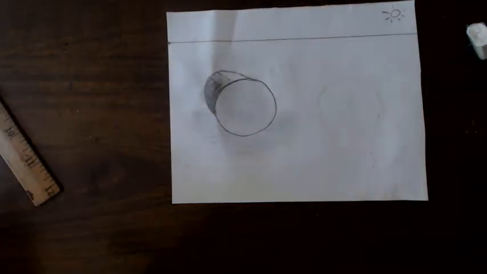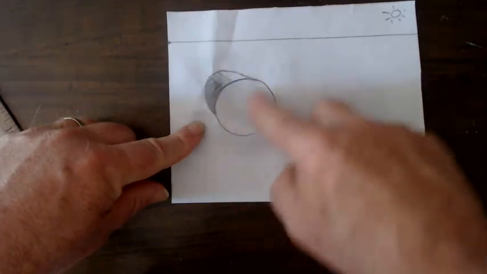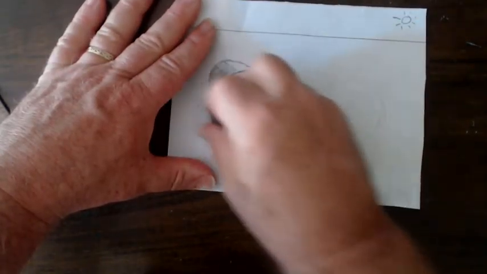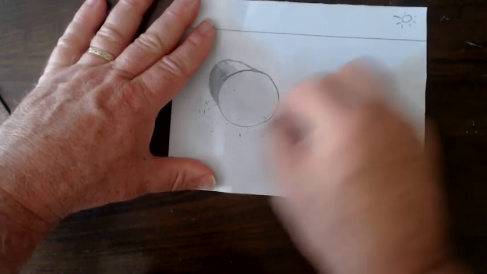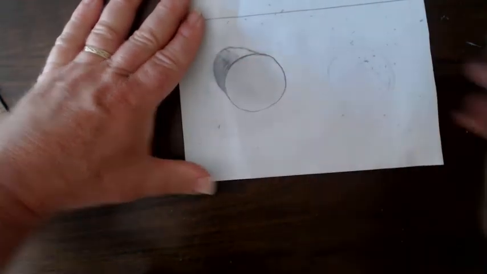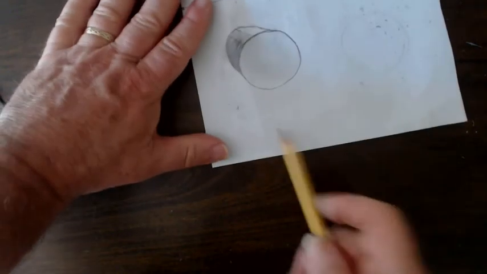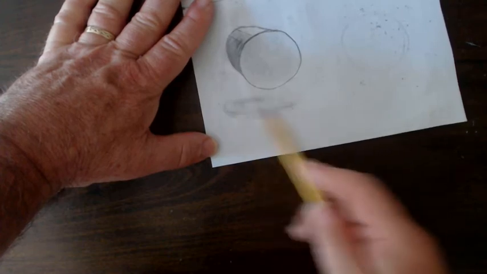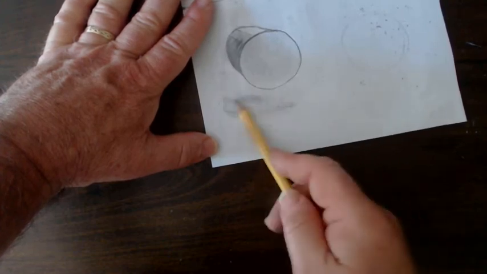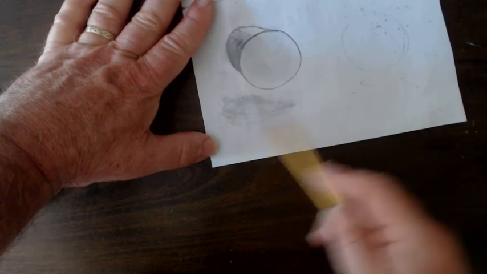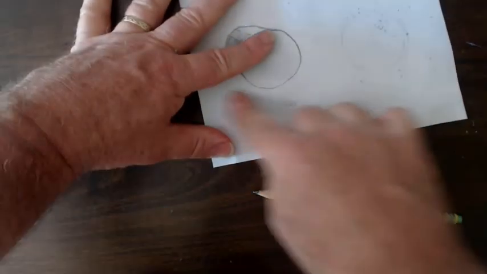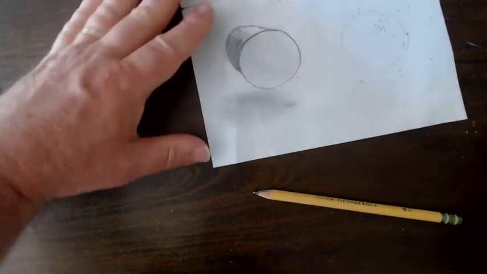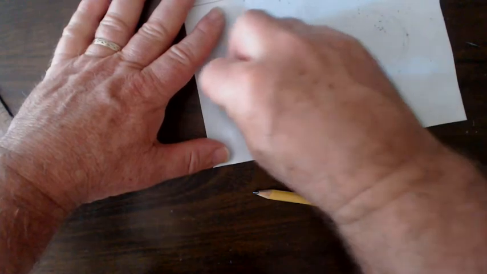I will mention, here's a little trick, if you want this to seem like it's in the air floating, let's get rid of this shadow for a moment. When you draw in the shadow on the ground, don't let them touch. So I'm just going to make an oval here. Notice I'm using the side, it'll be easy to smear, and easy to erase anything that I need to erase.